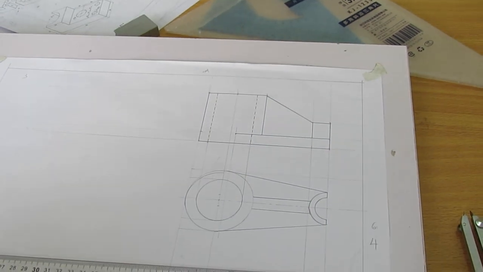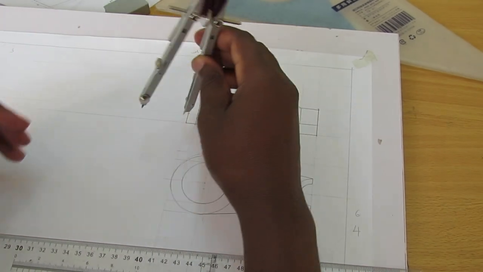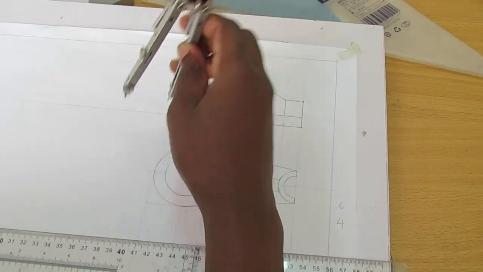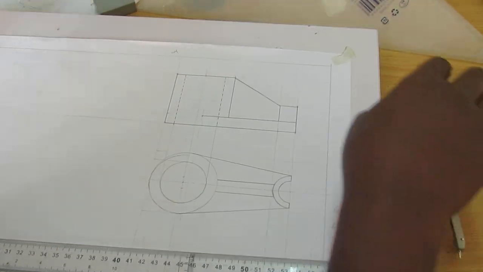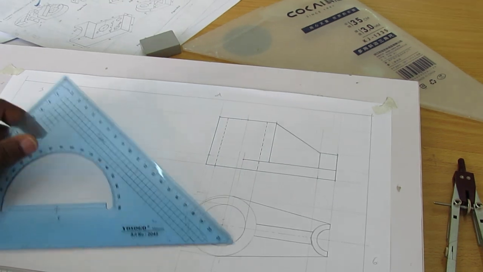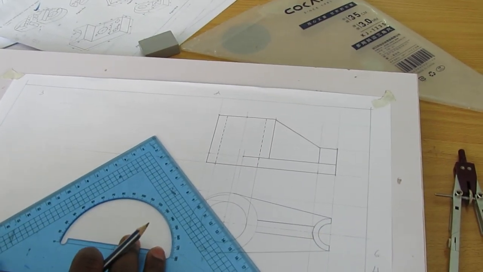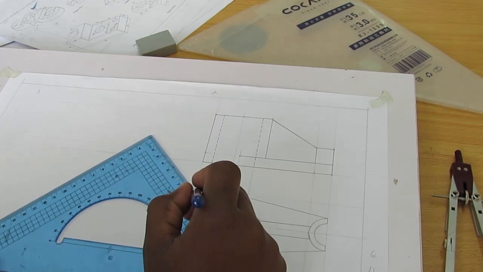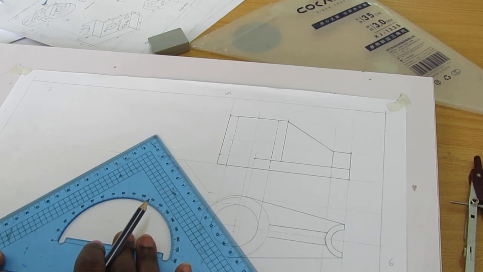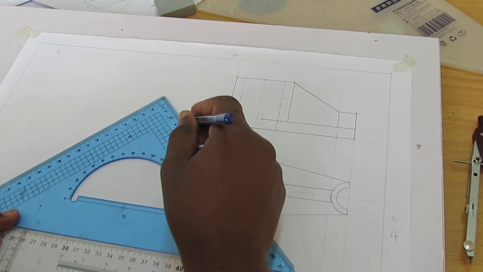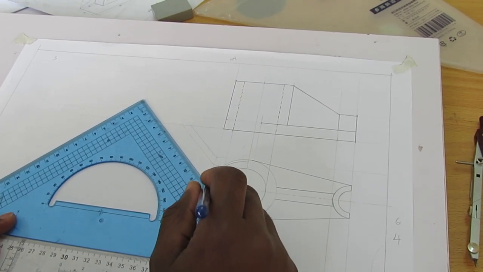After doing so, I transfer them up here. I can either use my set square or I can use my compass. Okay, so today, let me just use a set square. So I do this, a set square of 45 degrees. From here, I take a straight line up. I slide it to this point here. Then from here, I'll take a straight line. This one is a center line.